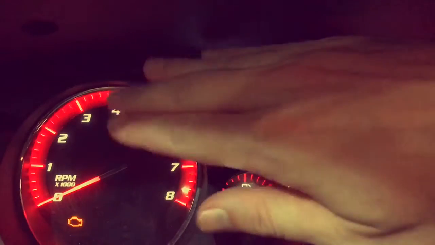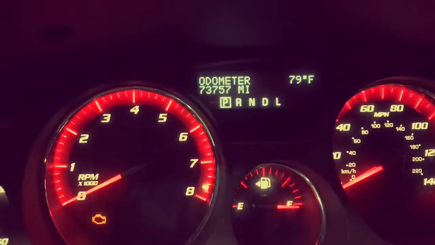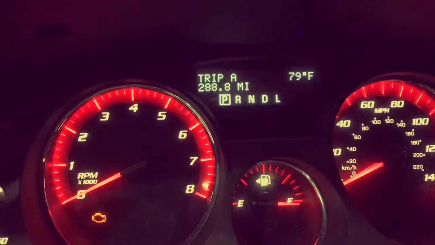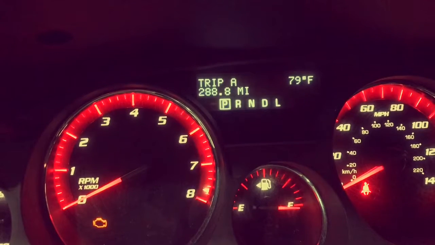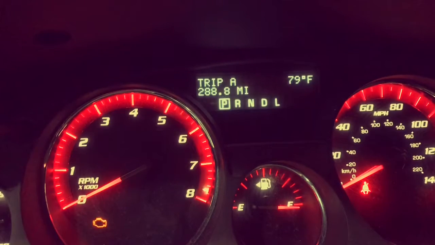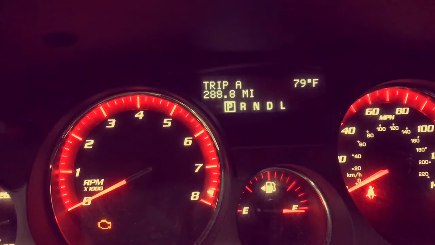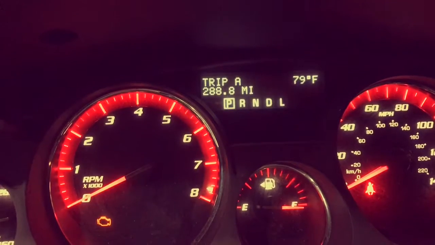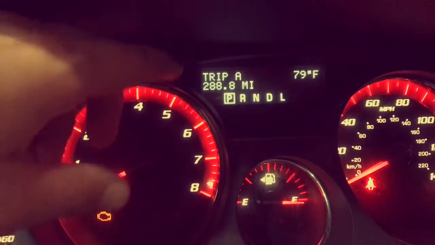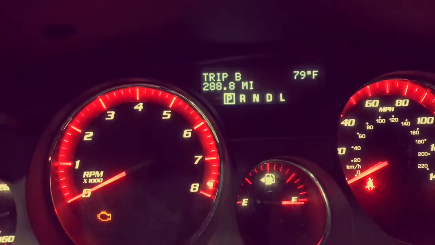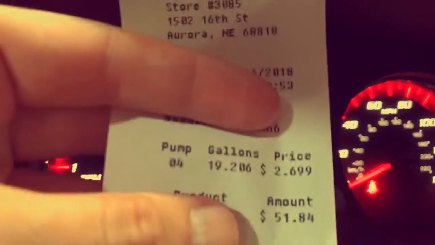I need to switch my numbers here to see how many miles I traveled in the last tank of gas, and it's 288.8 or 288 and 8/10 miles for my tank of gas. So think about what the rate would be. It'd be miles per gallon. So I'm going to take this number right here and divide it by this number right here. And it's that simple. So I'm going to go ahead and do that real quick. All right, so according to my calculations, I average about 15 miles per gallon with my tank of gas.